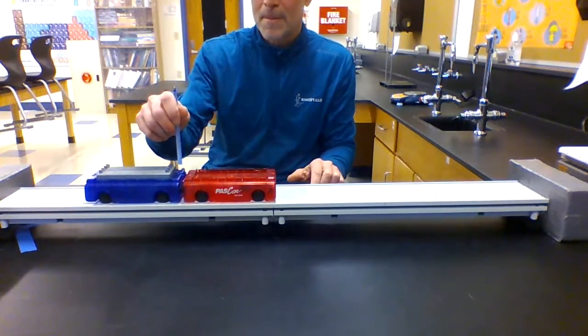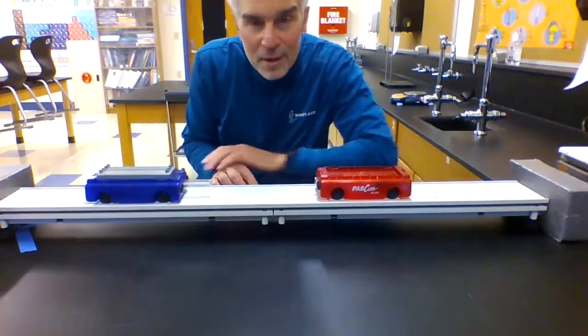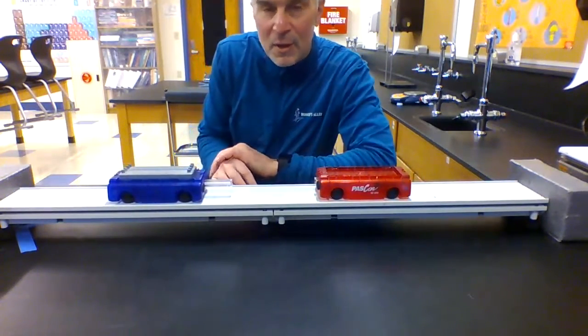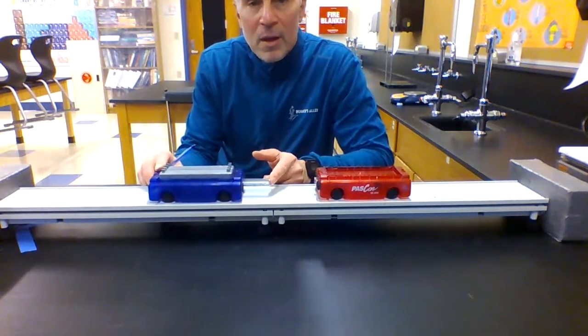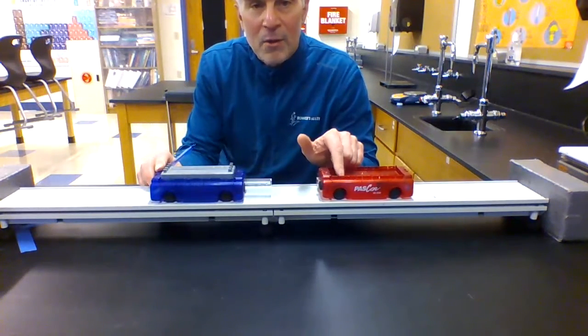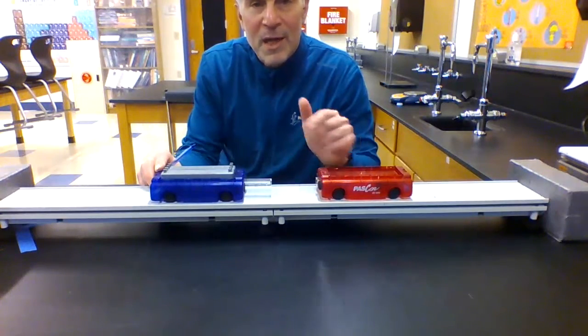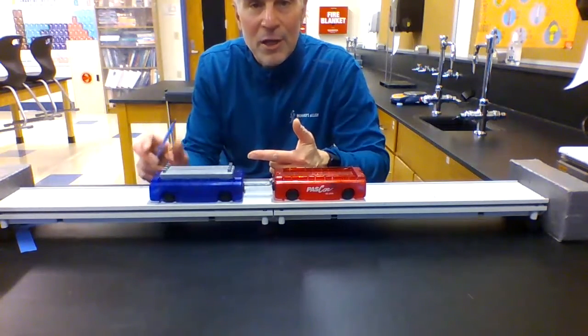Here we go. Oh. What do you know? Seems to me like they hit at the same time. So in all 3 cases, the plunger applied an impulse to the red car, which caused a change in momentum. The red car applied the same impulse to the blue car, which caused the same change in momentum.